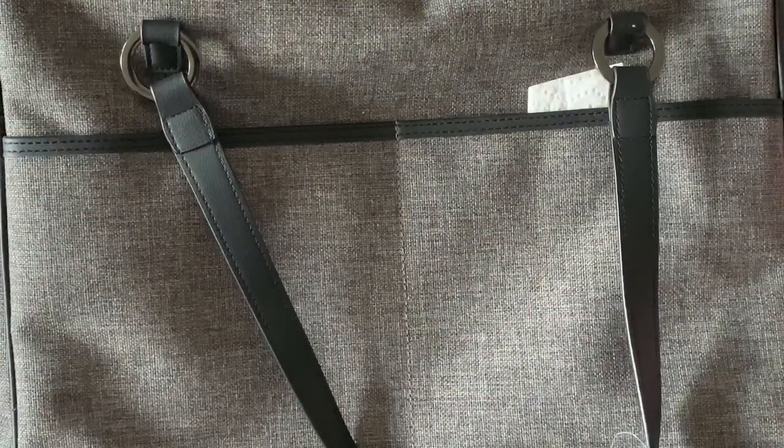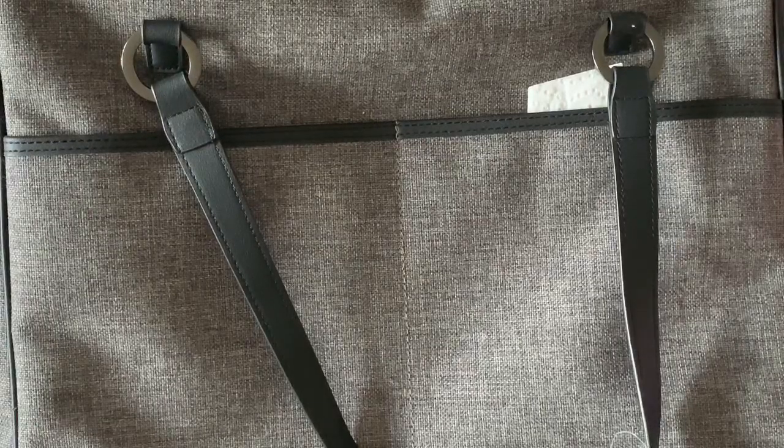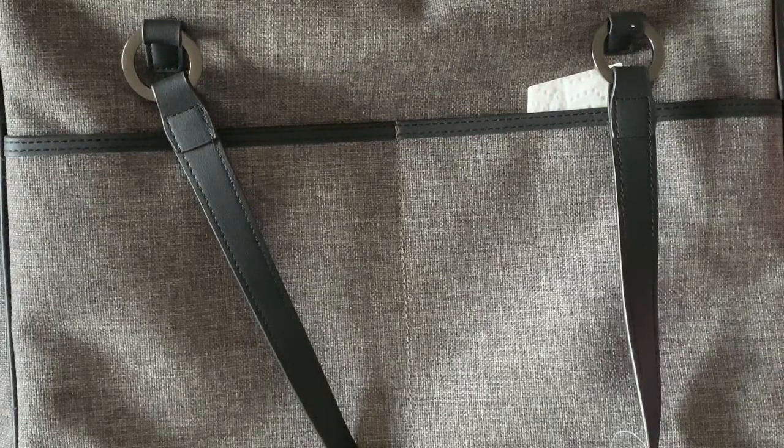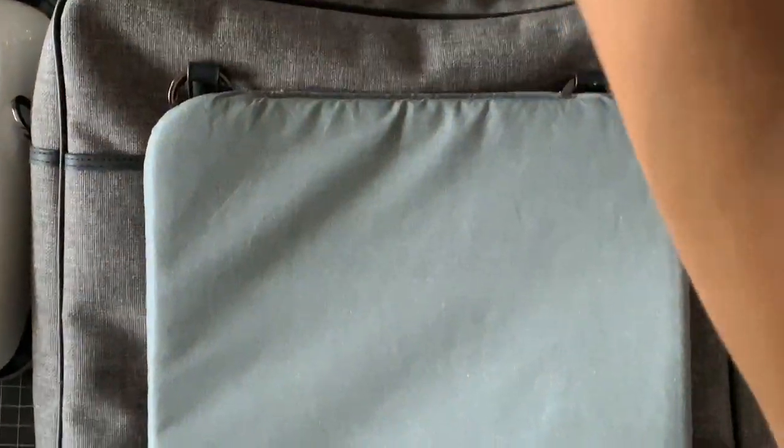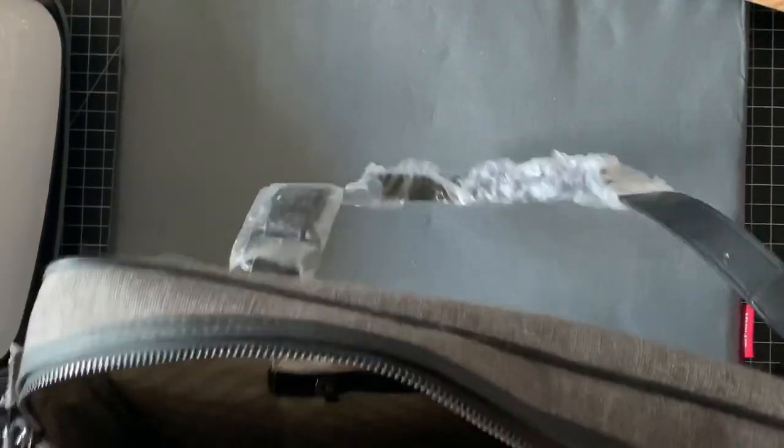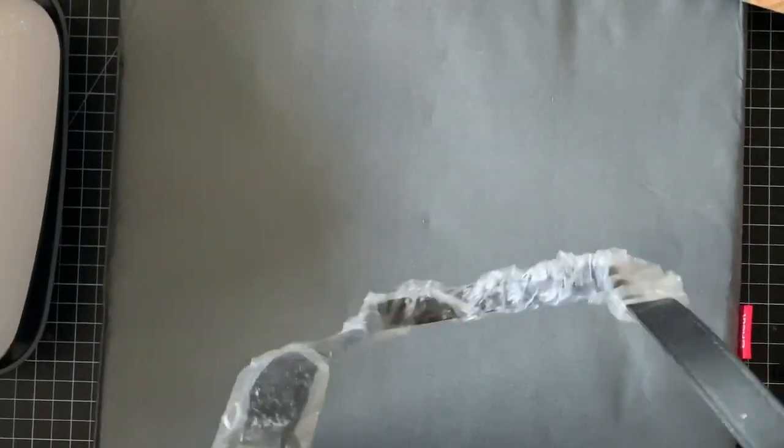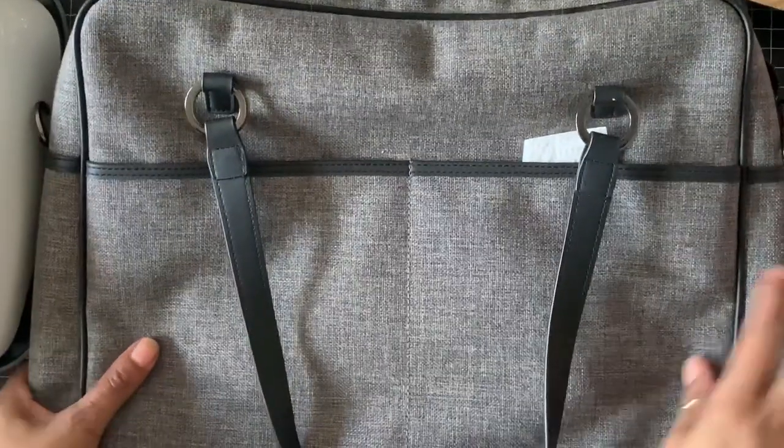So I have this inside here, but I'm going to put another mat inside. I have the small Cricut mat. And just want to make sure that it's going to be perfect and even.